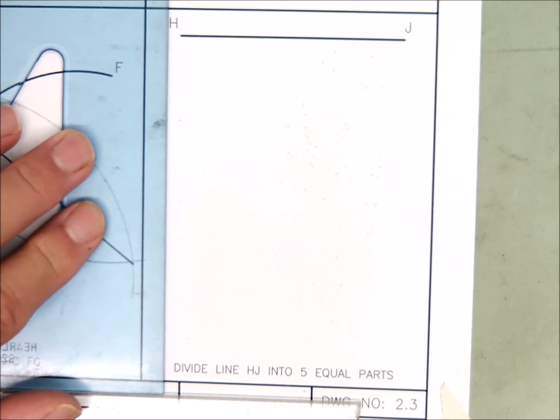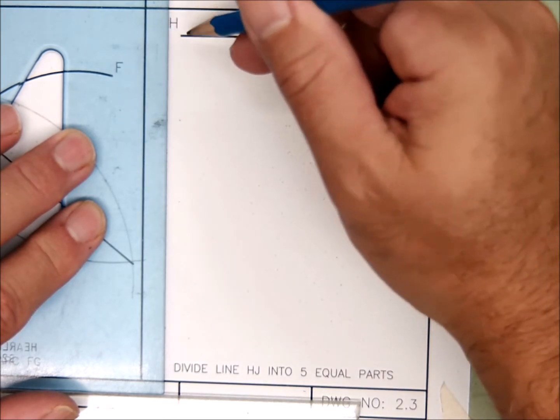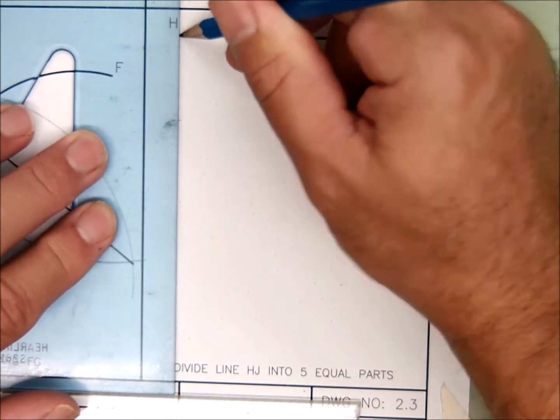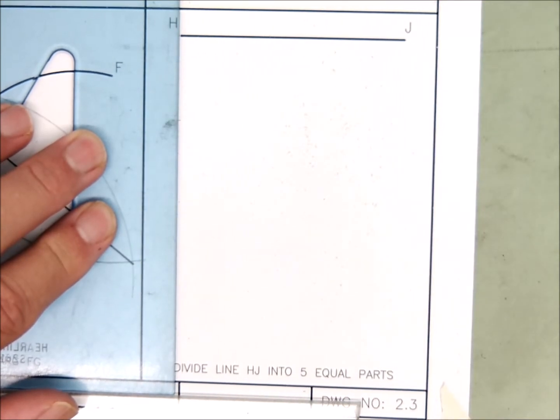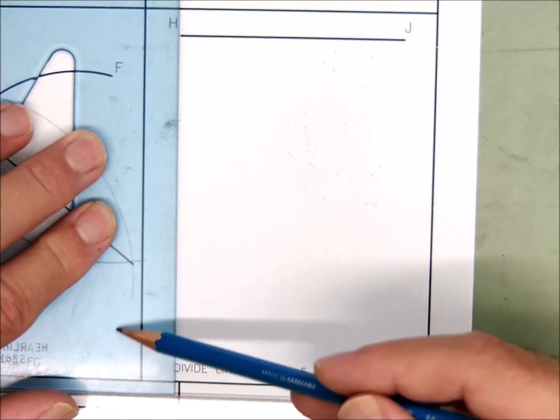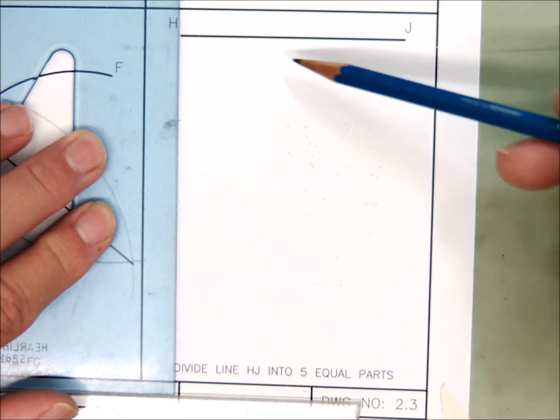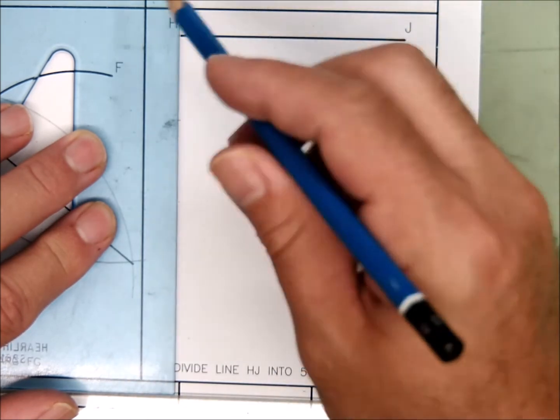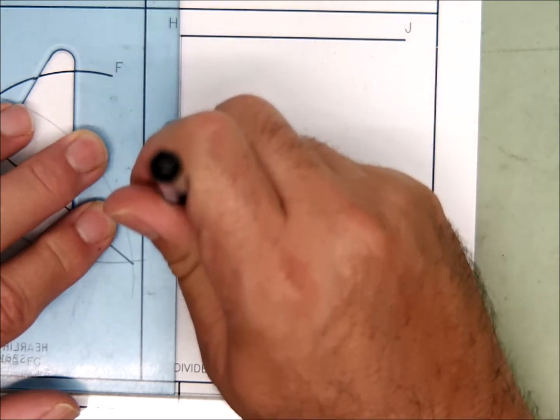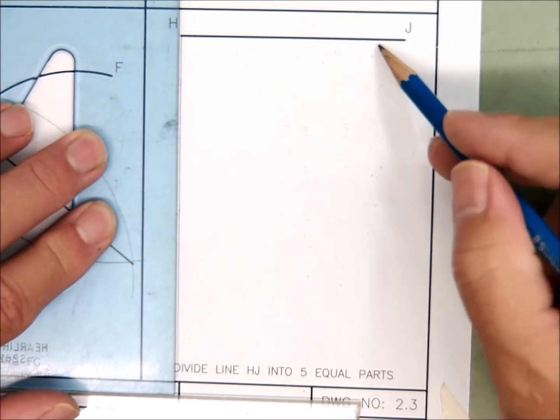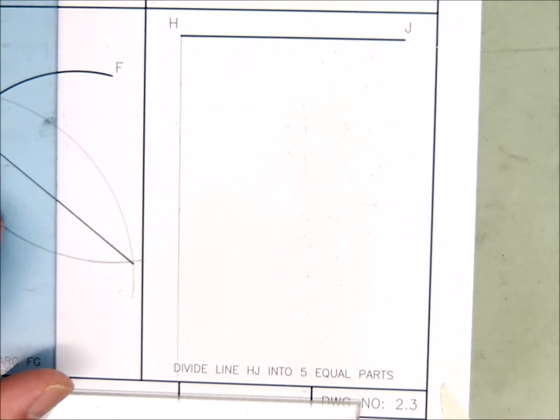Okay, so what I'd like to do is slide the triangle over to point H. And we know if the T-square is horizontal, and this is 90 degrees to it, and we taped our paper down correctly, then the line you're about to draw is 90 degrees to line HJ.